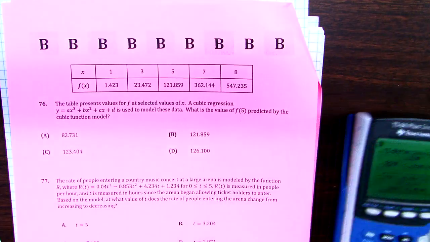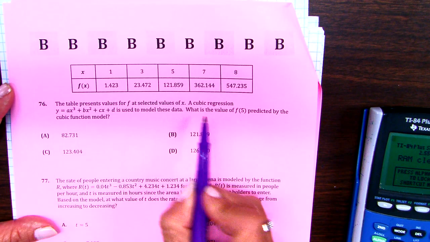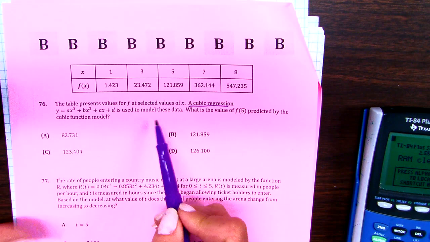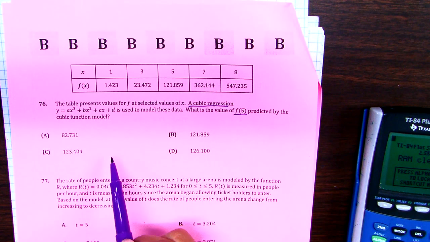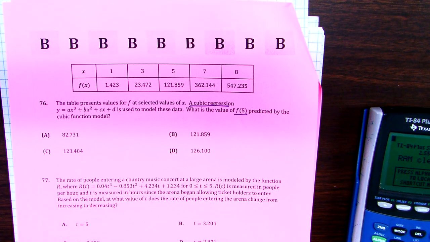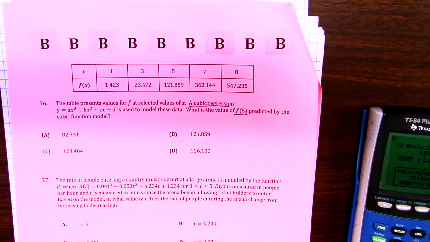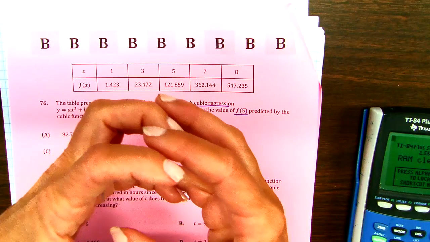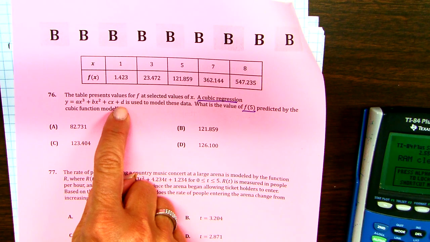So let me read this problem. The table presents values for f at selected values of x. A cubic regression is used to model these data. What is the value of f of 5 predicted by the cubic function model? So understand, this is real data, whatever it represents. We don't care really, but that's what actually happened. What we're asking our calculator to do is take that information and force it into a cubic formula, okay? Think about what I mean by forcing it.